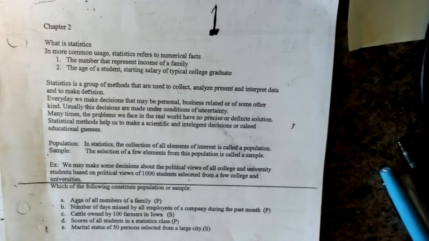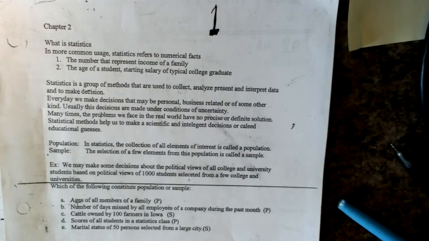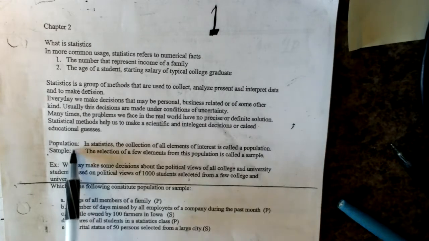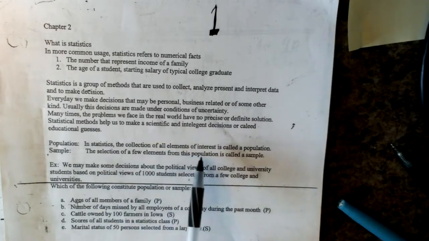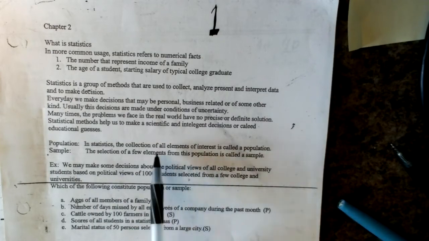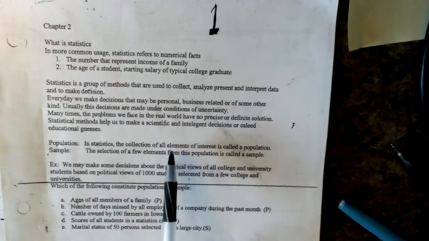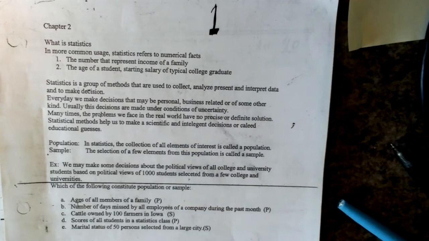Two terms that we use very often in statistics are these two, population and sample. A sample is when you take a selection of a few elements from the population, and a population is the collection of all elements of interest. So this word all is a very good indication that what you have is the population, it's not the sample. And here are some examples.